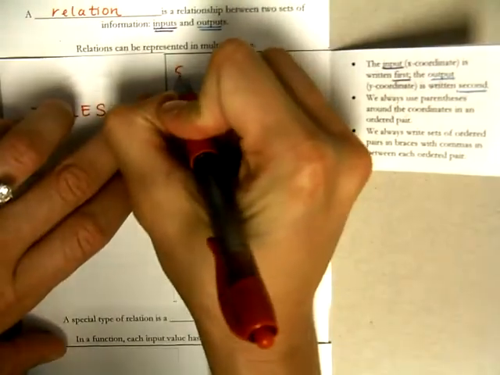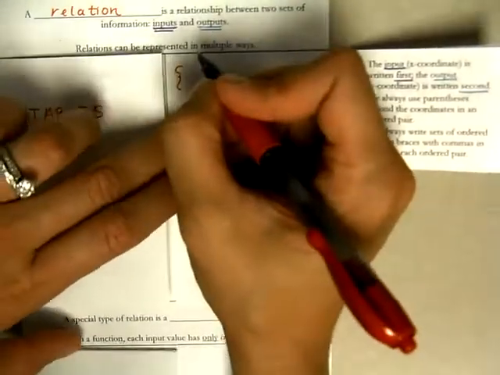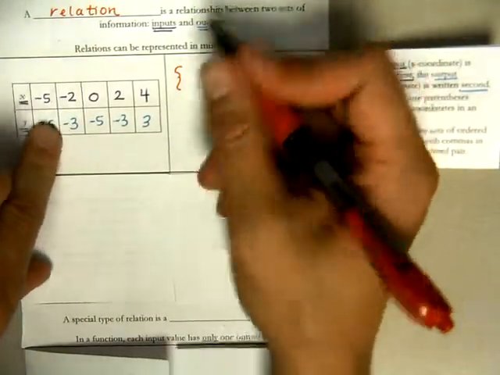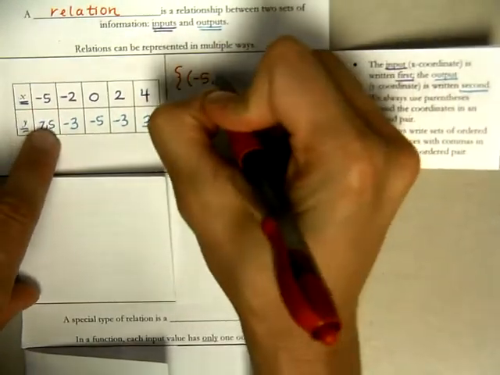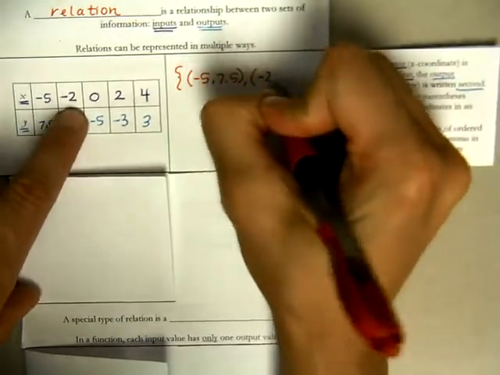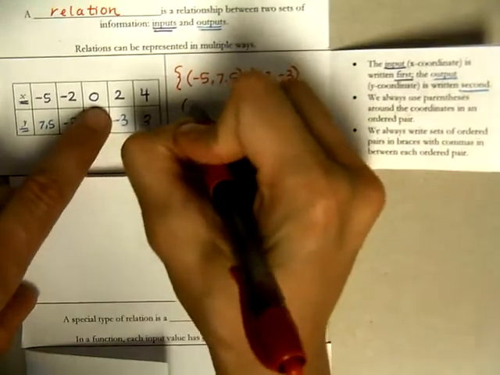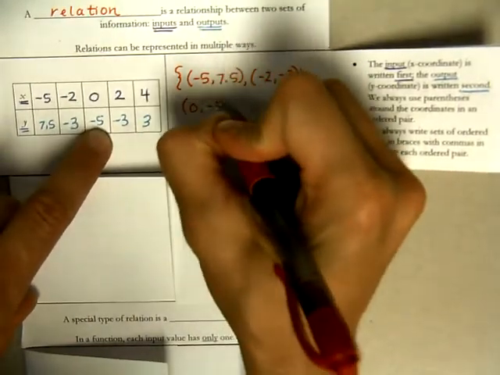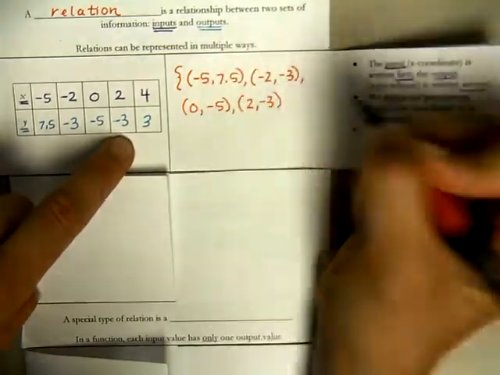So we have a brace to say that this is a set. And we take this table and we will write -5, the input, and its corresponding output. And then we can say -2 is the input, its corresponding output is -3. The input of 0 has an output of -5. The input of 2 has an output of -3.